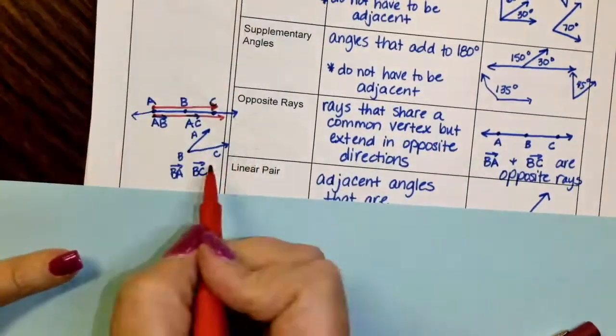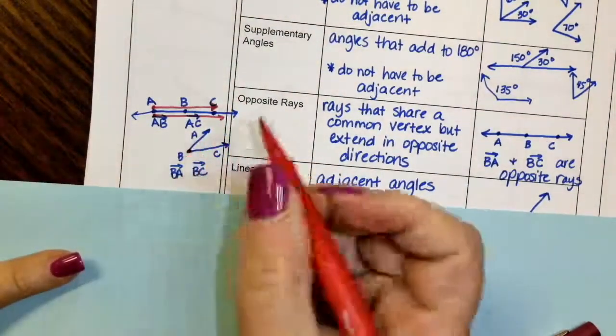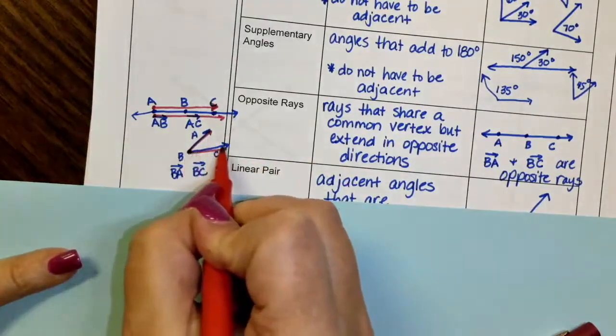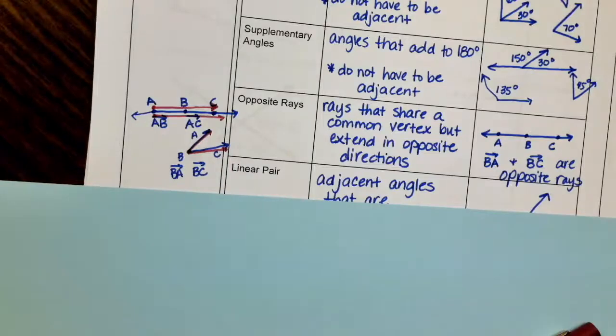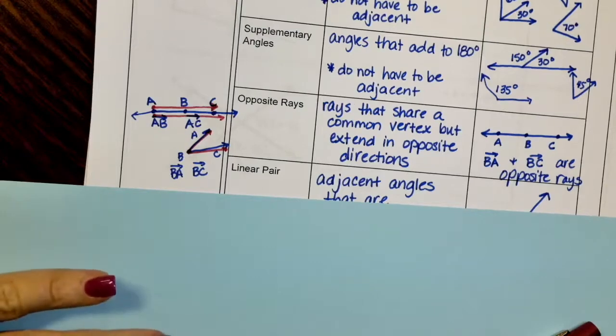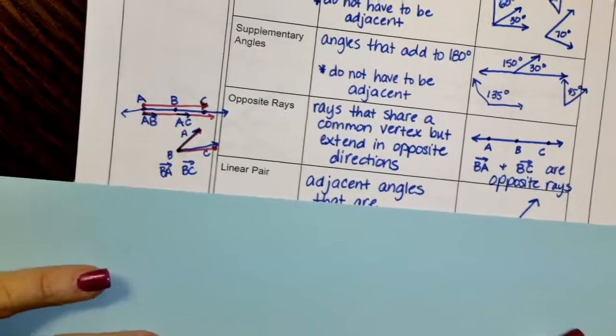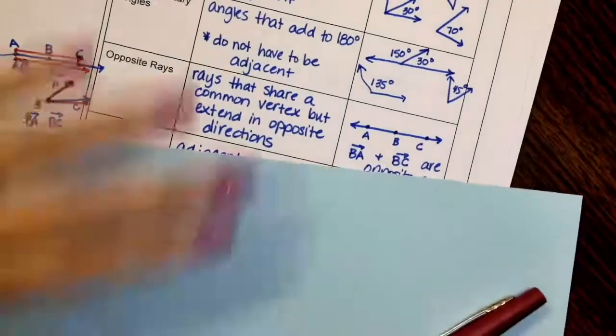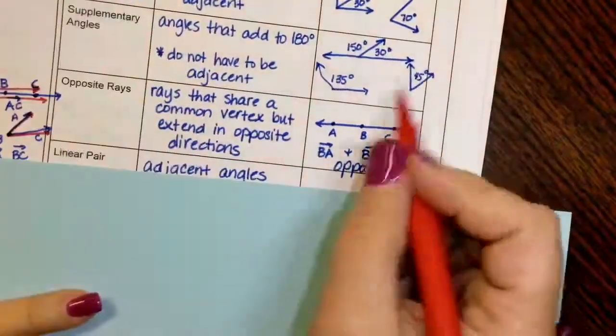These share a common vertex at B, ray BA and ray BC, but they just go in different directions. They don't go in opposite directions, and they don't go in the same direction. They just go in different directions and they form an angle. So what I mean by opposite rays, that they go in opposite directions, would be this picture right here.